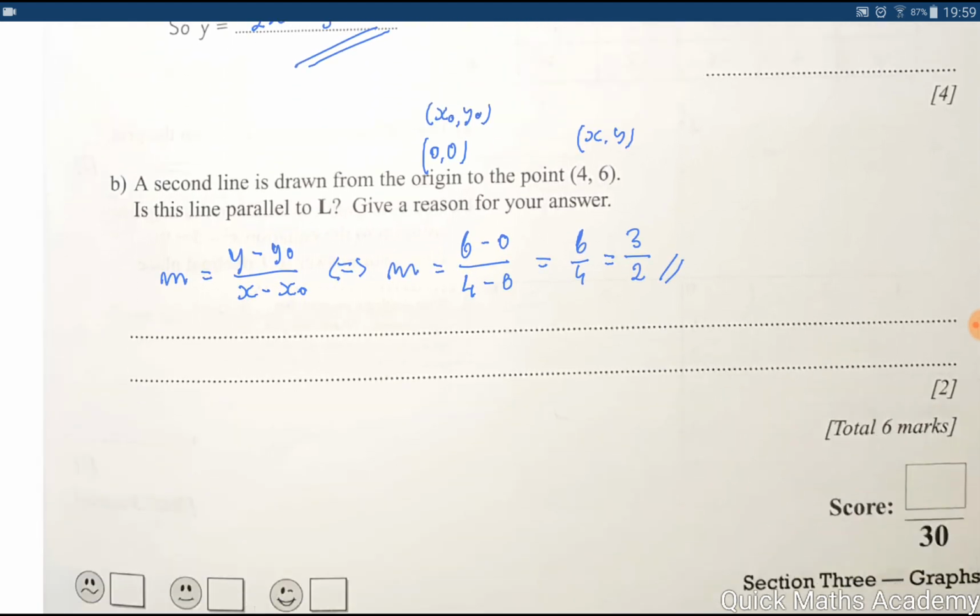So those lines are not parallel because they have a different gradient. Not parallel, because different gradient. That's the way to do it.